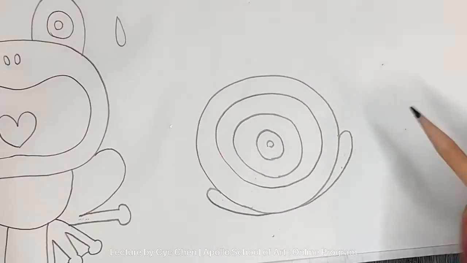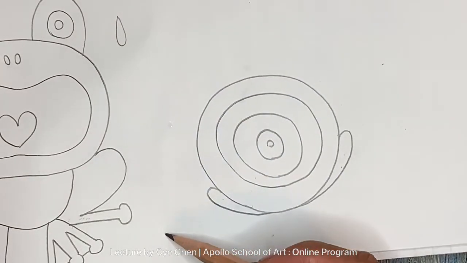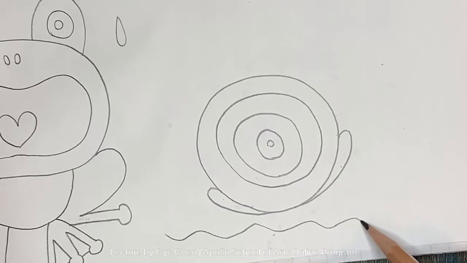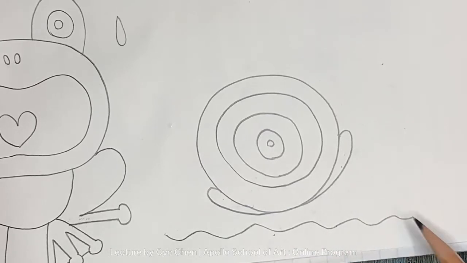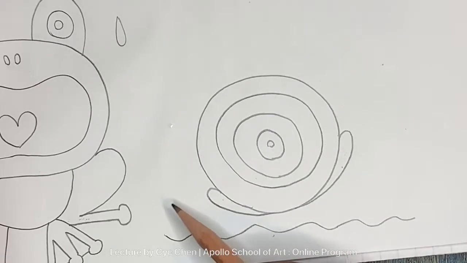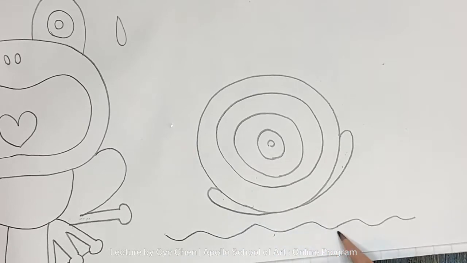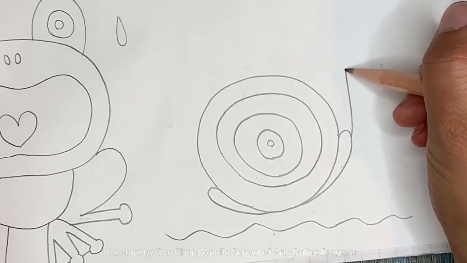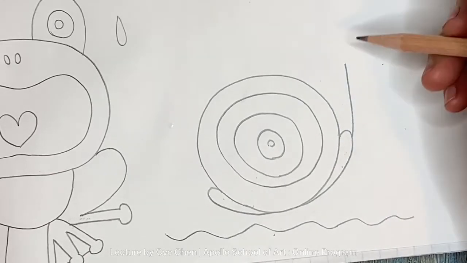Okay, so I want to have a line, like a wiggle line. See, it's longer than the shell. And stop. A waving line right under the shell. Okay, then from here going up and stop.